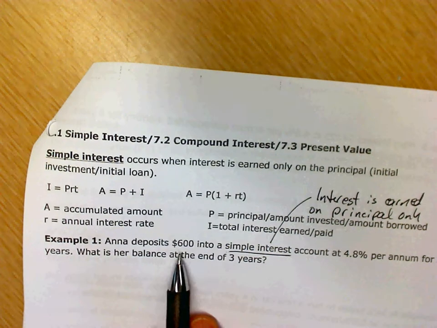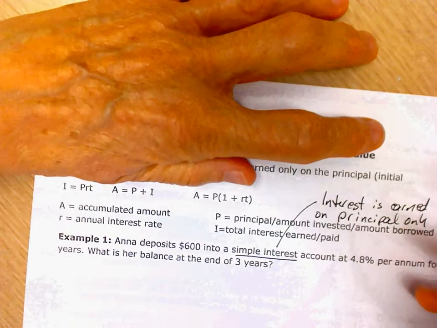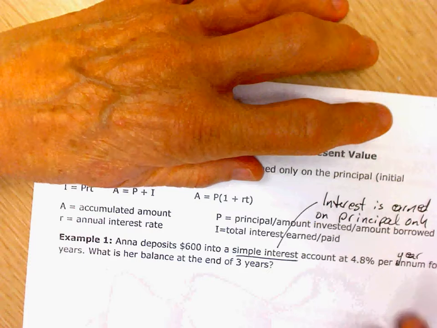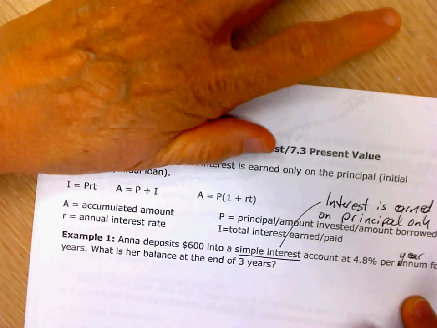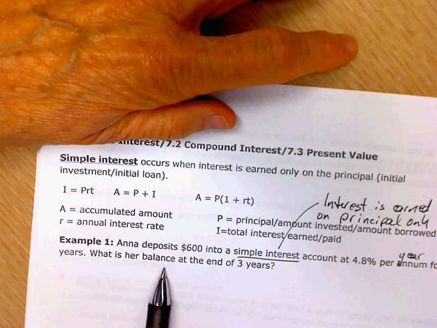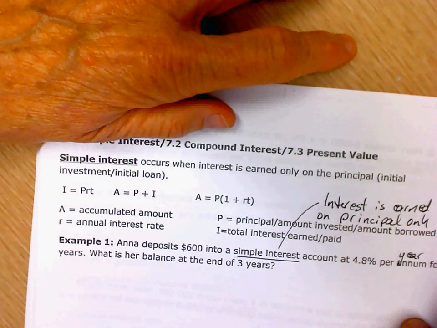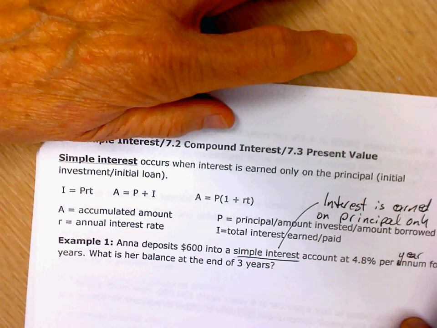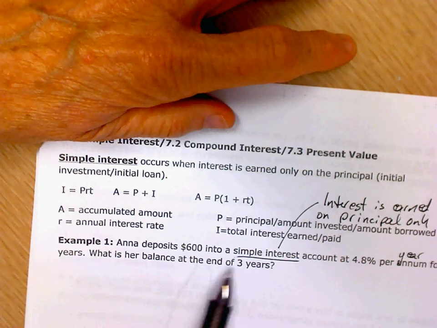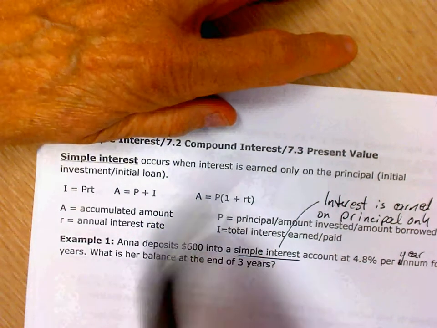Anna deposits 600 into a simple interest account at 4% per annum. Annum is the Latin word for year, for 3 years. What is her balance at the end of the year? So we want to know how much she'll have in total at the end. Should we use this formula, or that formula? Which one makes most sense? We want the total amount she has, so the third one. Let's try the third one.